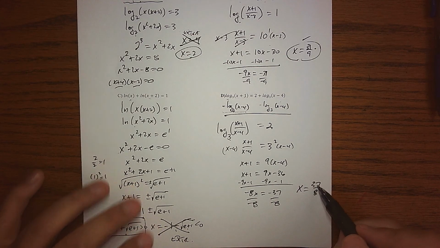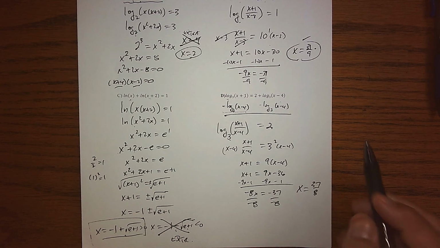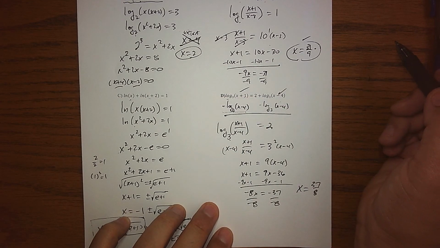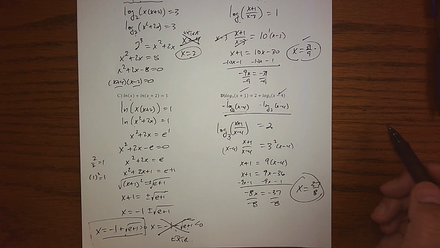All right, and so 8 goes into 37 a little over 4, right? Because 8 times 4 is 32. So this is like 4.5-ish. So that stays positive and that stays positive, right? Despite that subtraction, our number is a little bit over 4. So that one doesn't cause any domain errors for my logarithms, so we're done.